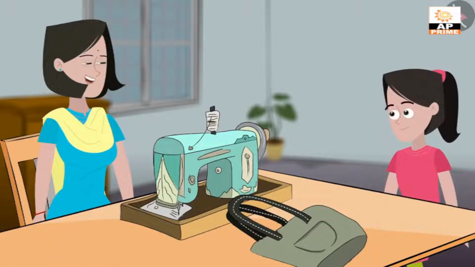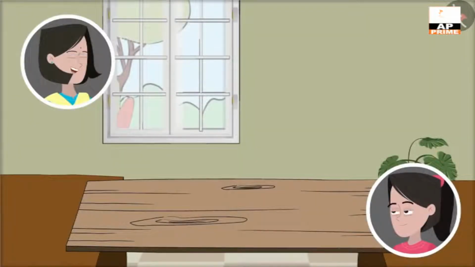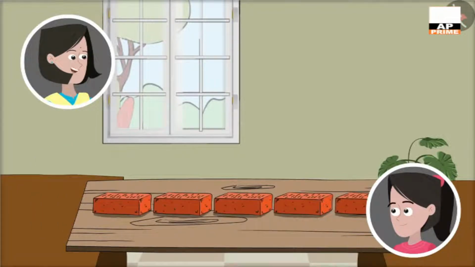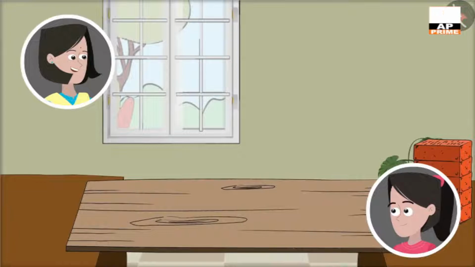Come, let me show you. Sanya, look at this wooden plank. Now you can keep these 5 bricks in a line on this plank. Like this, Mummy? Yes, Sanya. Can you see any impact of these bricks on the wooden plank? No, it looks the same as before. Okay, so now keep these bricks one over the other and see what happens.